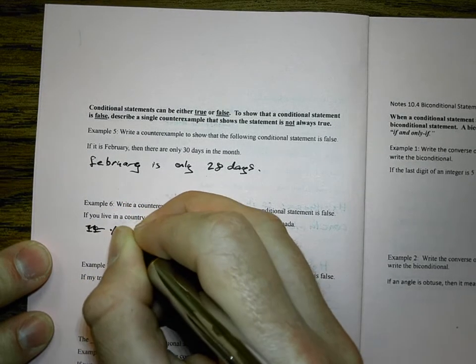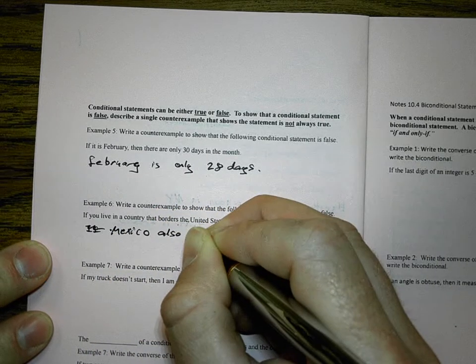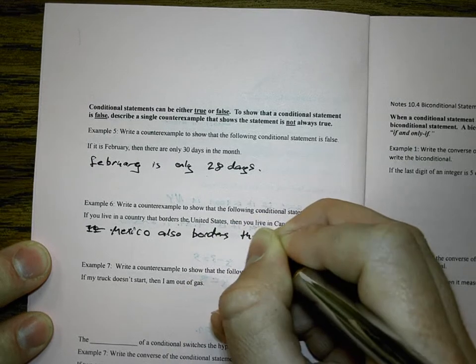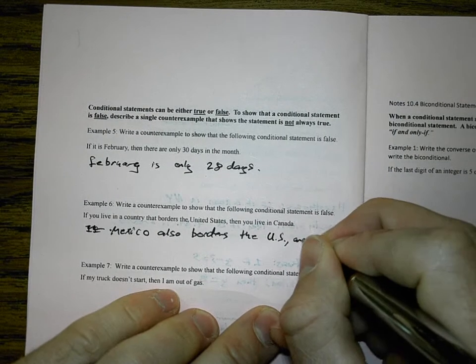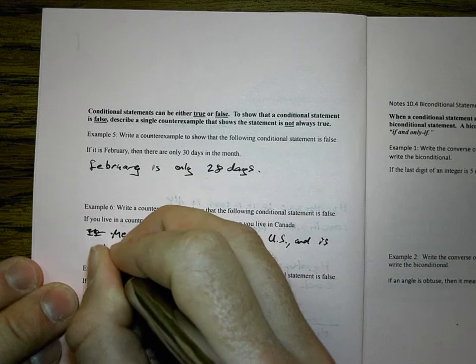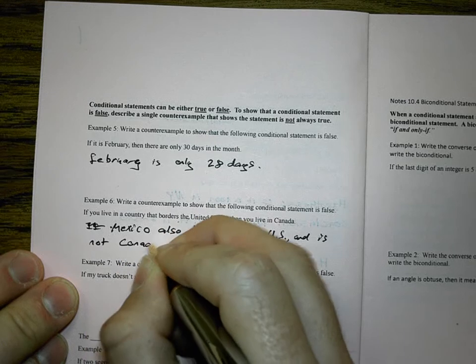So, Mexico also borders the U.S. and is not Canada.